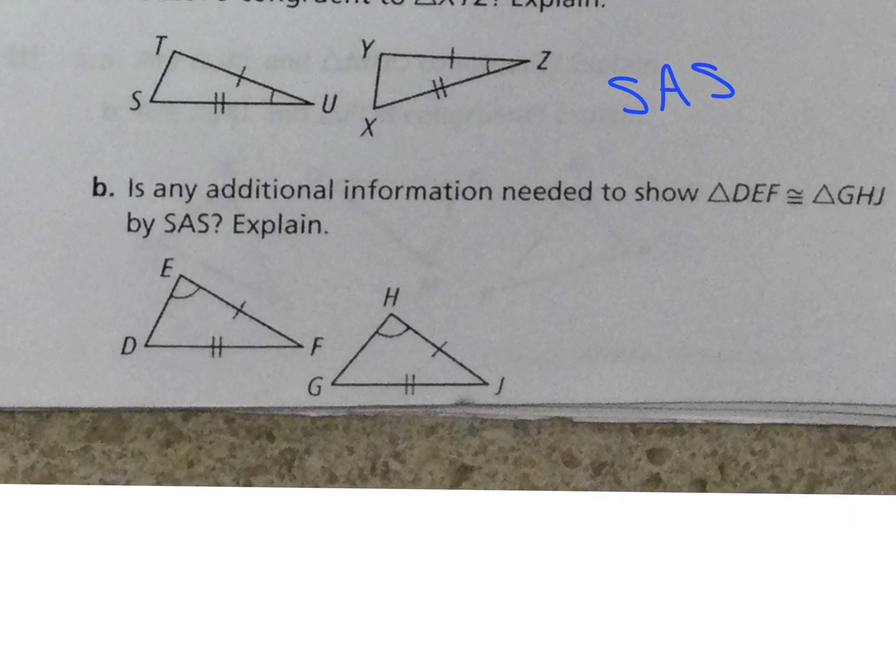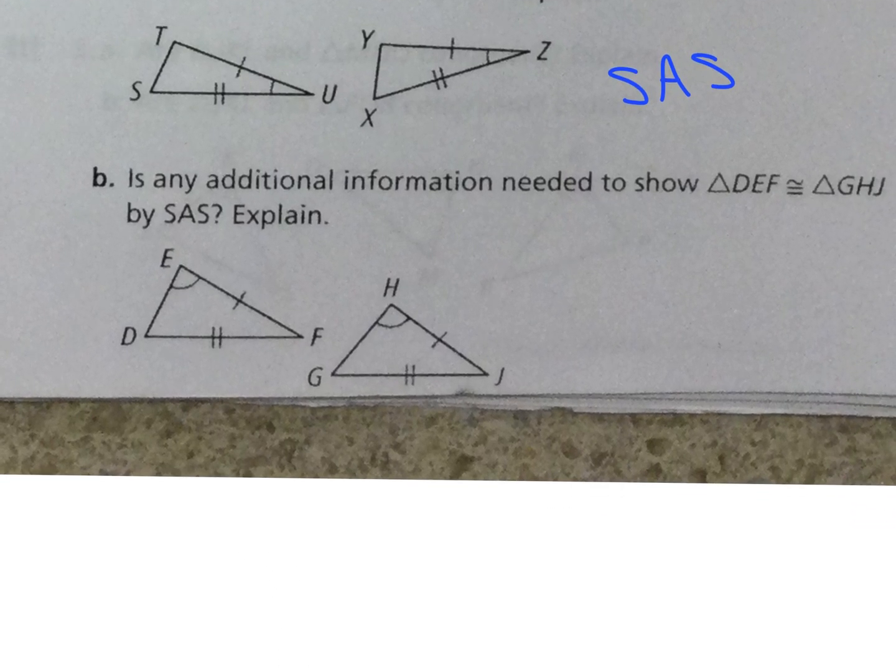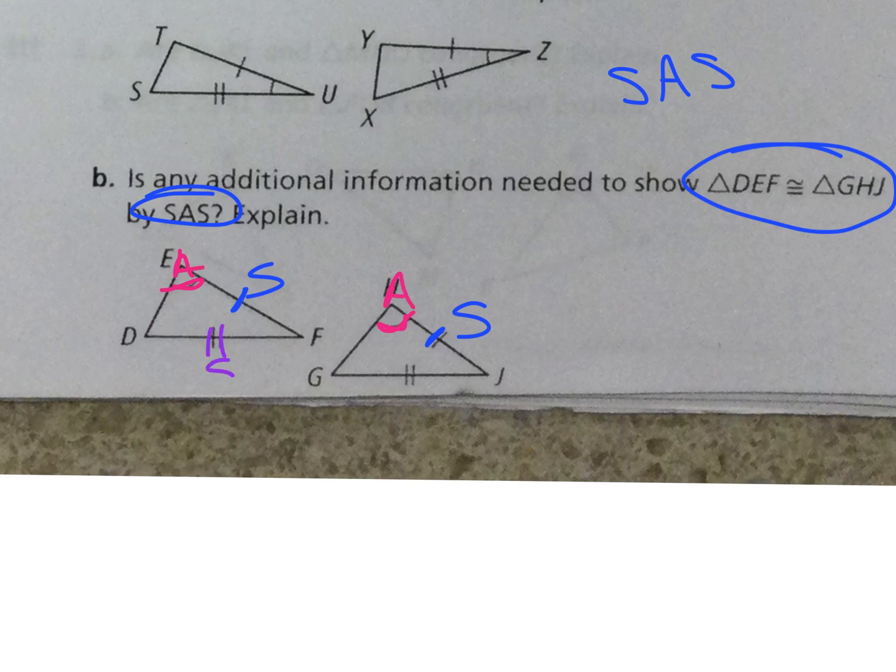Is any additional information needed to show that these two triangles are congruent by side, angle, side? Well, let's look at what we got. We have a side. We have an angle. And we have a side. But are they next to each other?